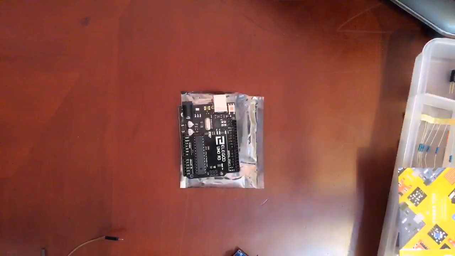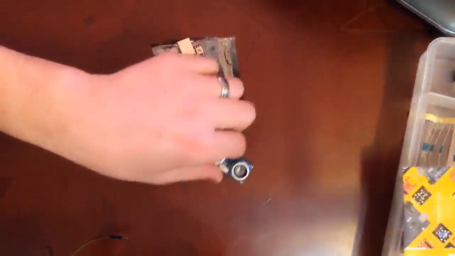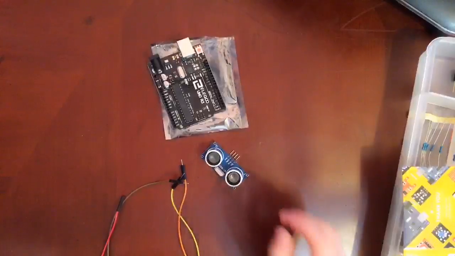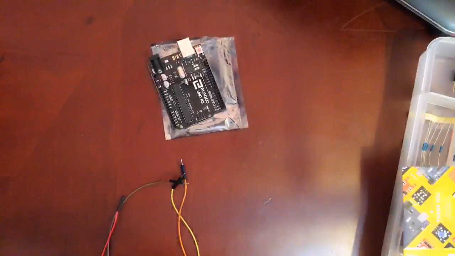HC-SR04, which is what we've got right here. Yep. Provides 2 centimeter to 400 centimeter non-contact measurement function. The ranging accuracy can reach 3 millimeters. The module includes ultrasonic transmitters, receiver, and control circuit. The basic principle of work is using the I/O trigger for at least 10 microsecond high-level signal. The module automatically sends 40 kilohertz and detects whether there is a pulse signal back.